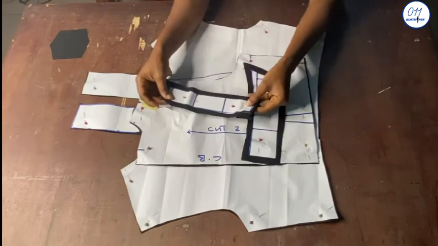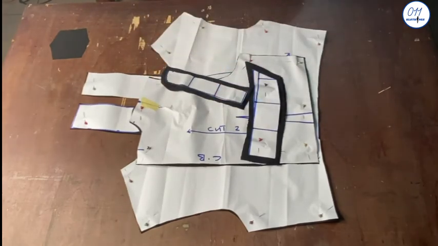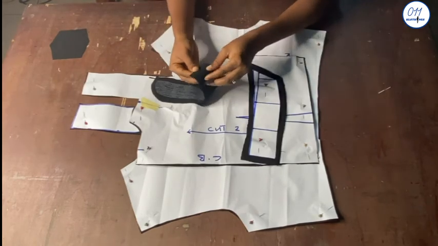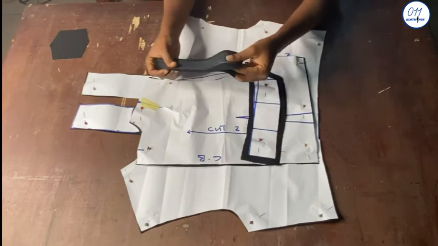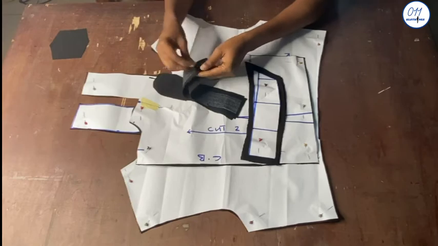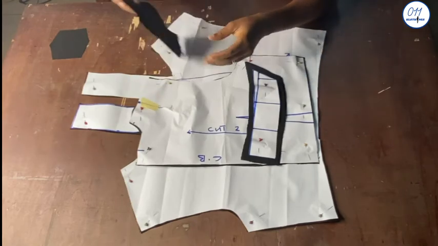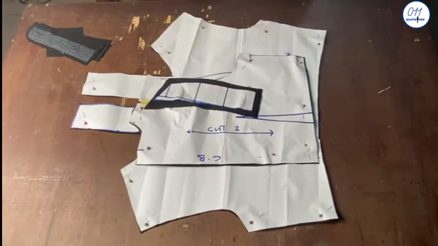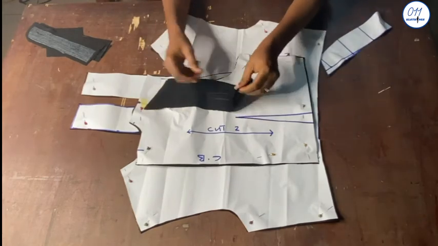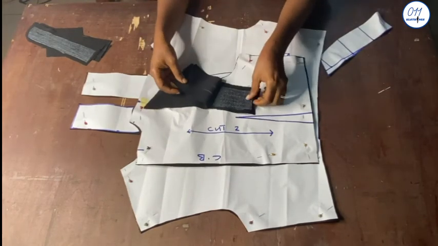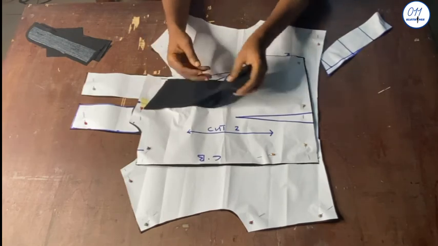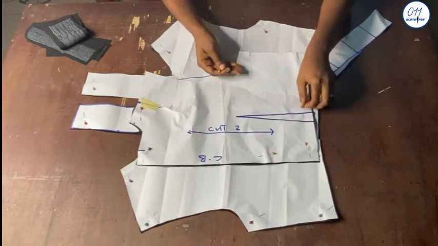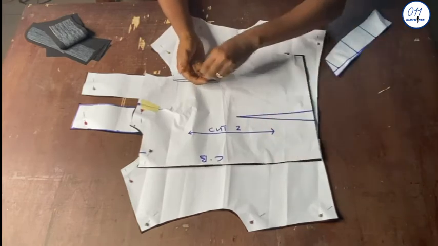This is the collar stand. I cut 4 pieces. It was not cut on fold. Each piece was cut singly. I have already interfaced 2 pieces out of the 4 pieces. The remaining 2 pieces will not be interfaced. This is the collar fold. I also cut 4 pieces singly. I also interfaced 2 pieces out of the 4 collar pieces. This is the back pattern. I cut 2 pieces singly.